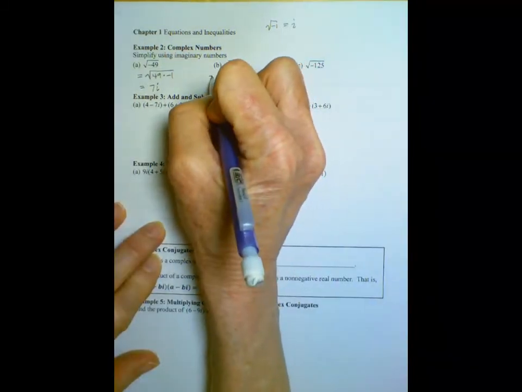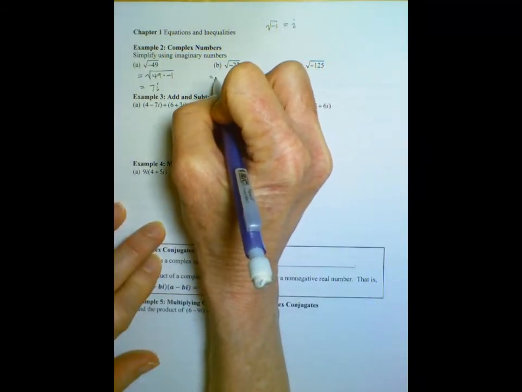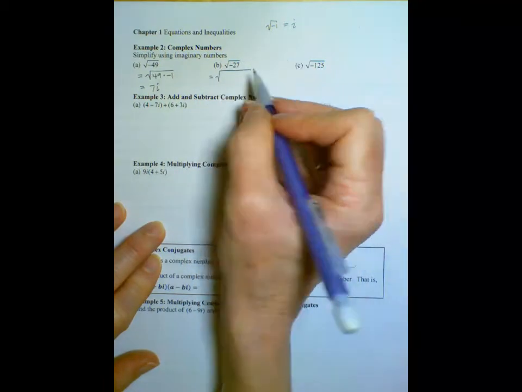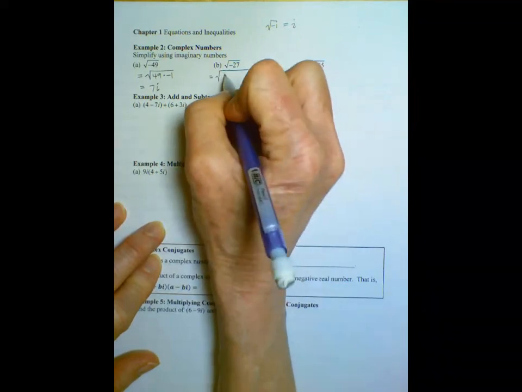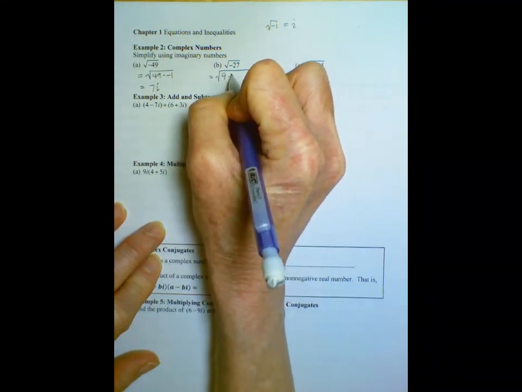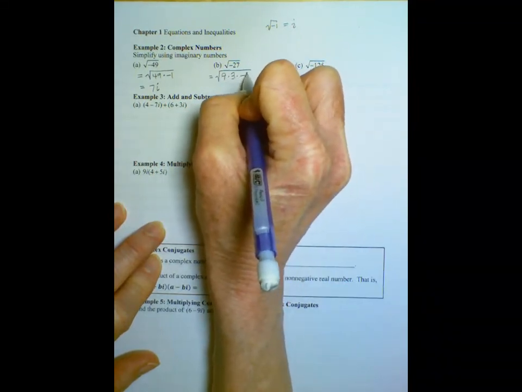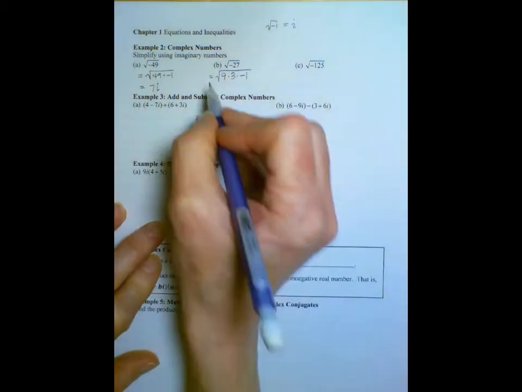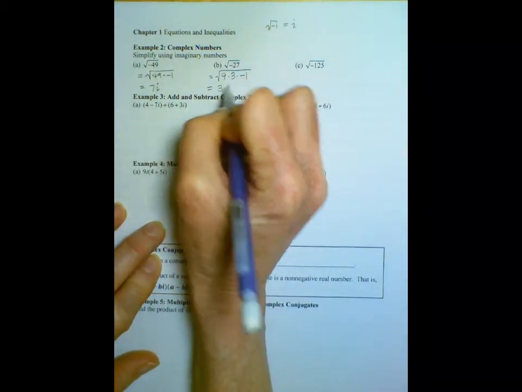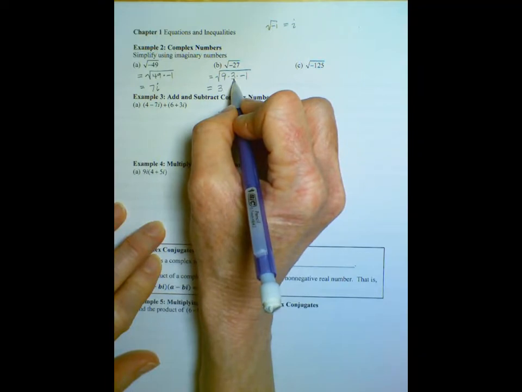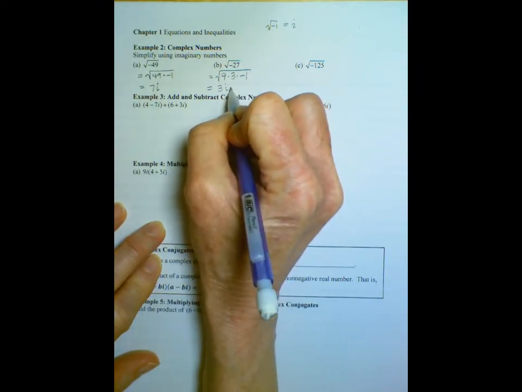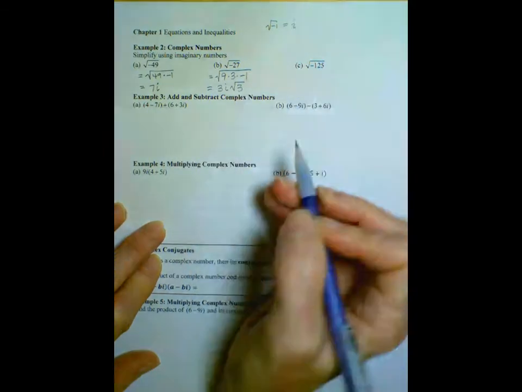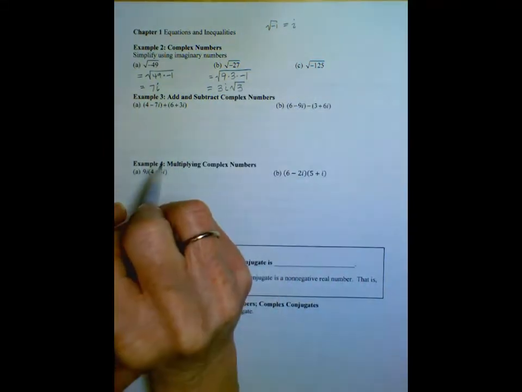Okay, let's try that here. We've got the square root of negative 27, right? 27 is not a perfect square, but it has a perfect square factor. It has a 9. 9 times 3 is 27, and then we have our negative 1. Square root of 9 is 3. The square root of 3 is going to have to stay under the radical. The square root of negative 1 is i, and so there we have it: 3i square root of 3.